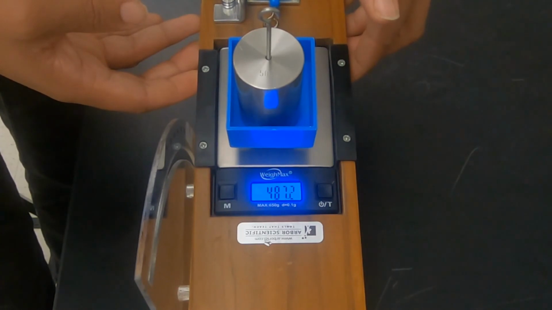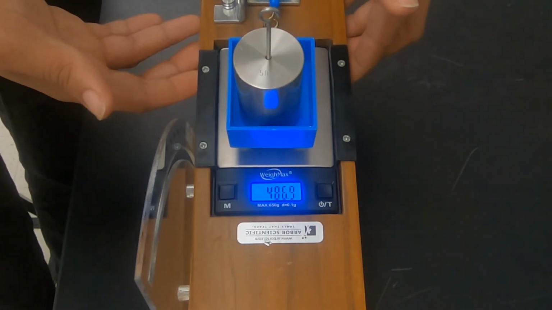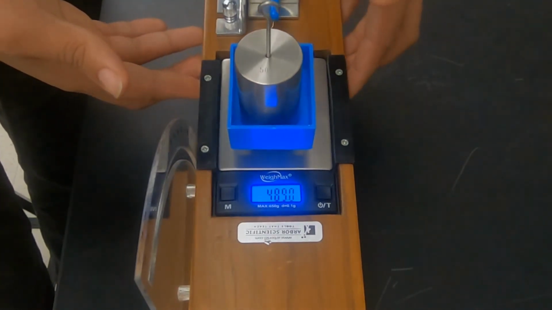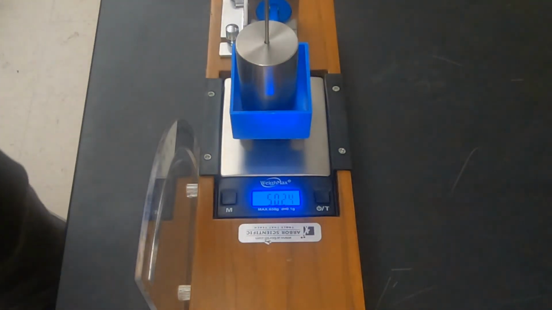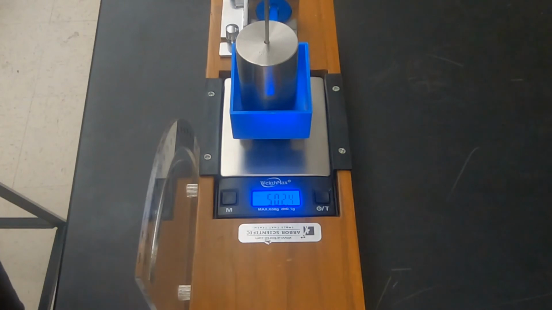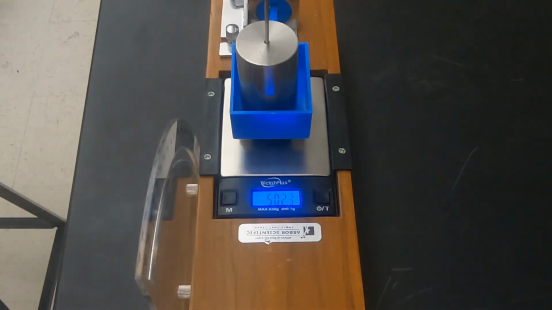Now, look what happens to that number as I decrease the angle of tilt. As I decrease the angle of tilt, notice that number goes back up again, and it's somewhere around 500 grams. So we just saw what happens to the normal force as we vary our tilt in real time.